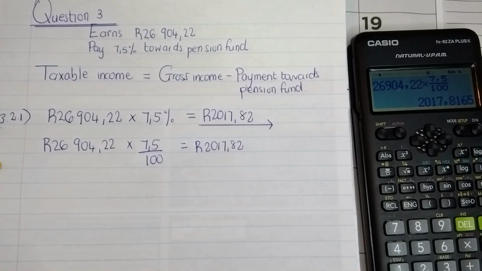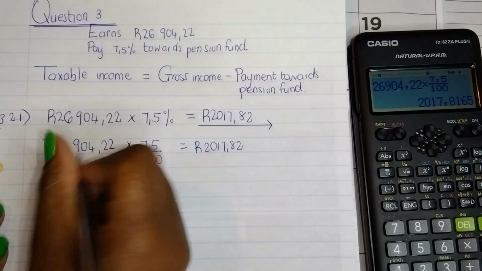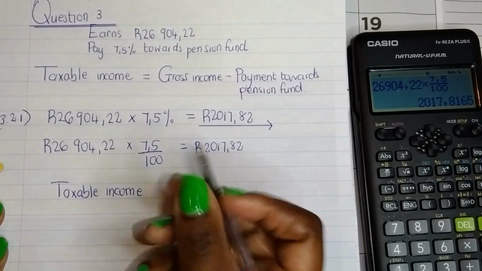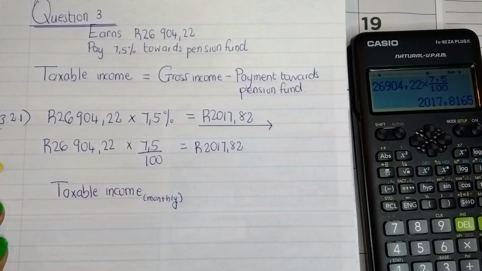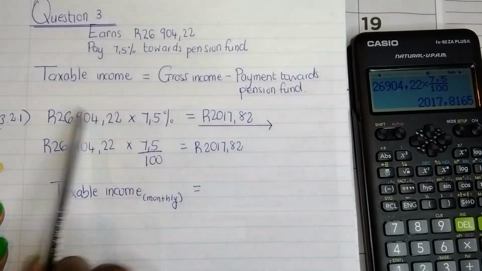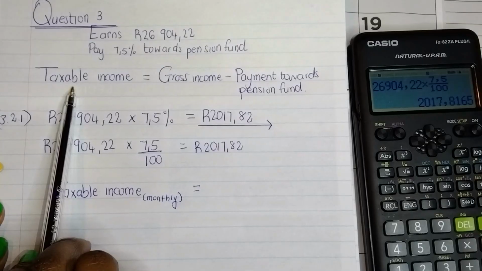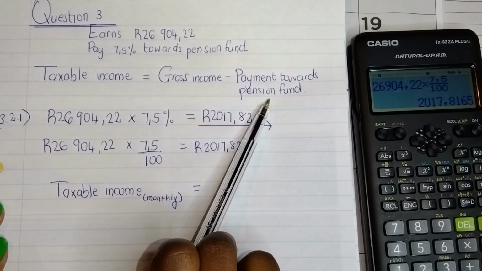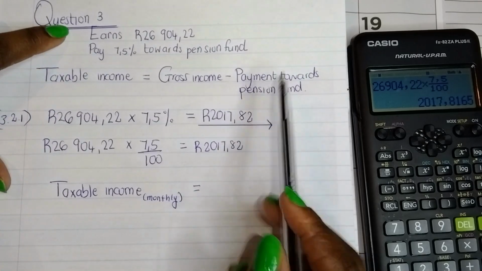So then what is Emily's monthly taxable income? To get the taxable income, or you can just say the monthly taxable income, right? We were given the formula. The taxable income is equal to gross income minus the payments towards the pension fund, right? So what is her gross income?